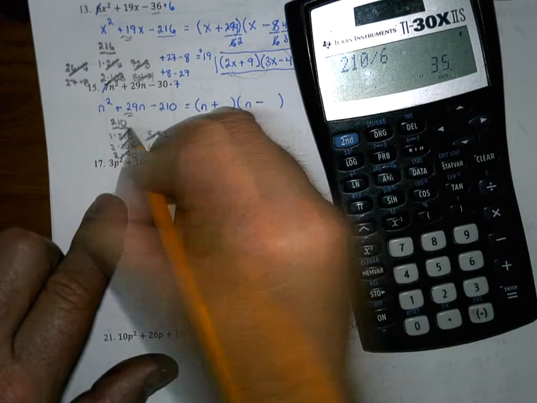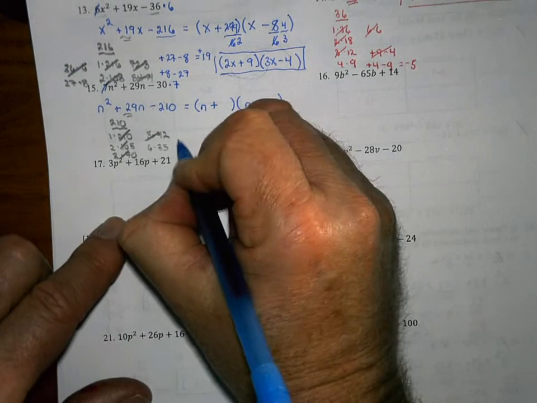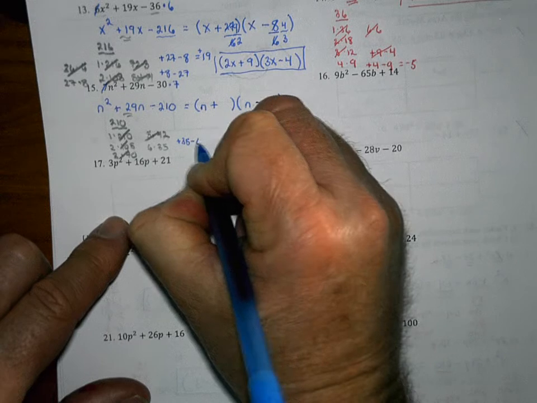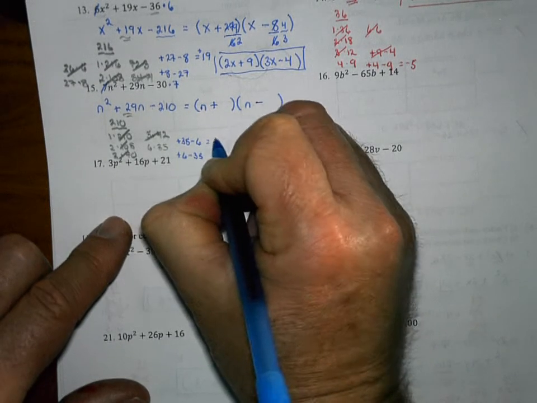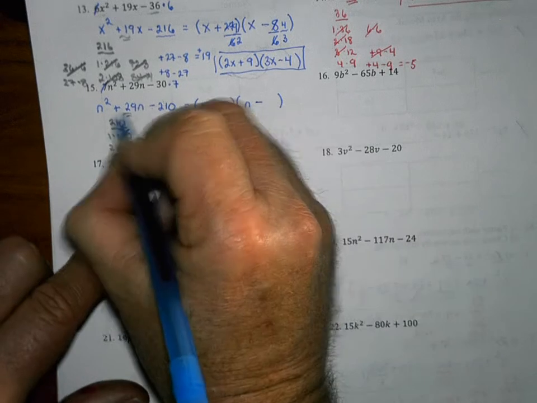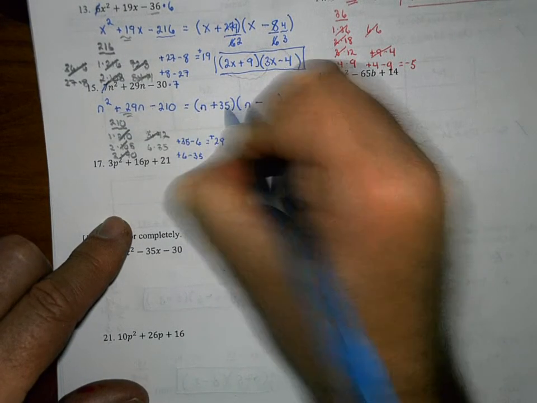All right, so now the question is, what is it? I have a plus and a minus. Is it plus 35 minus 6, or is it plus 6 minus 35? It has to be this one, because this one is plus 29, which you see we have. So I have a plus 35, and then a minus 6.